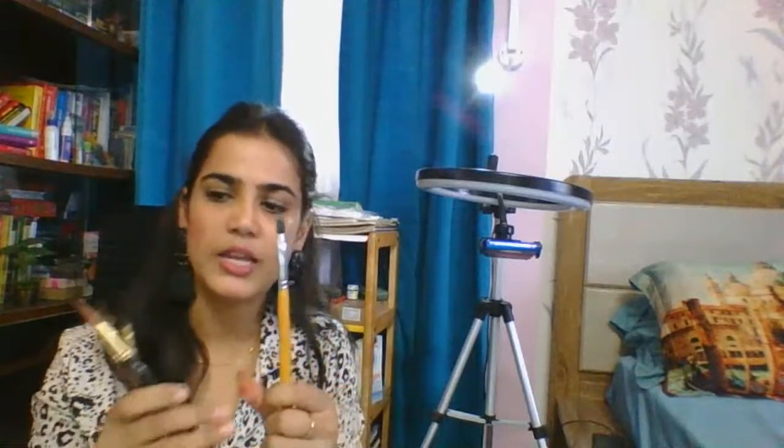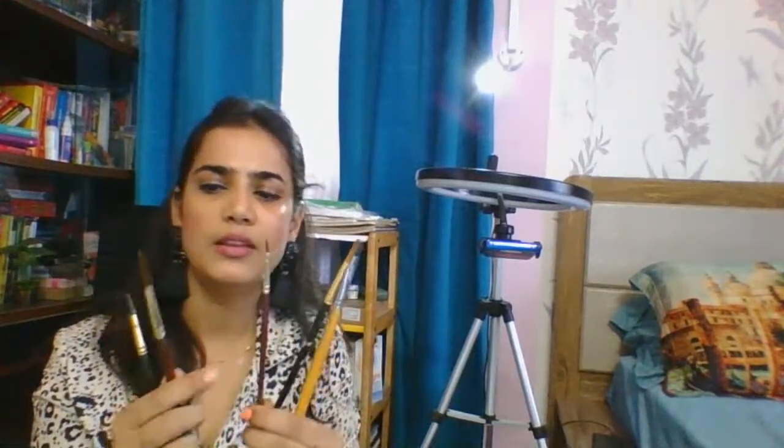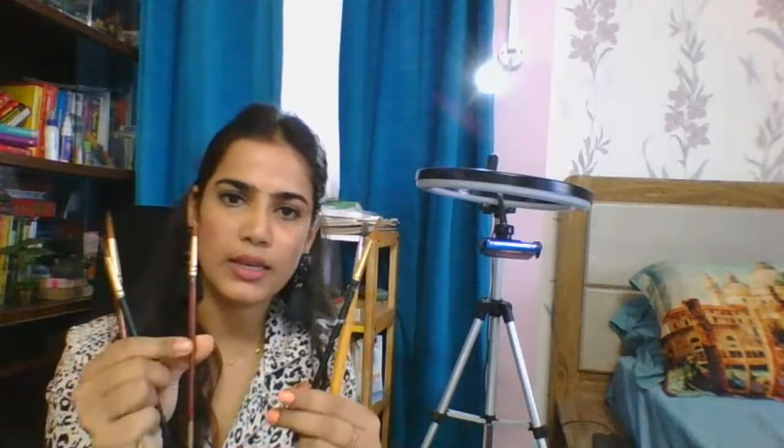And you also require brushes. As I told, you need a flat brush and you require round brushes number 8, 10, 4, and I have number 1, which is for thinner and fine lines. So these are the basic brushes which you need to have.